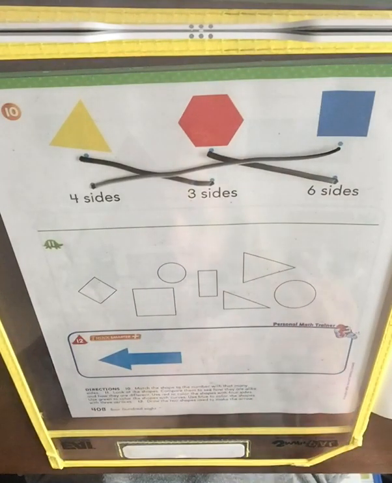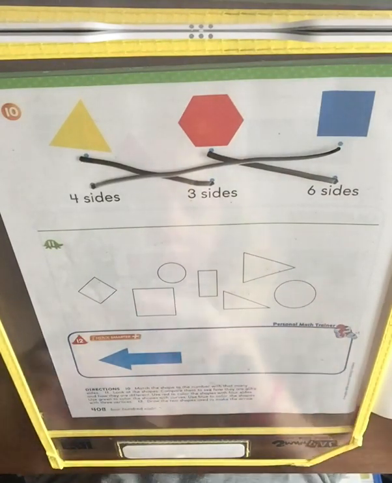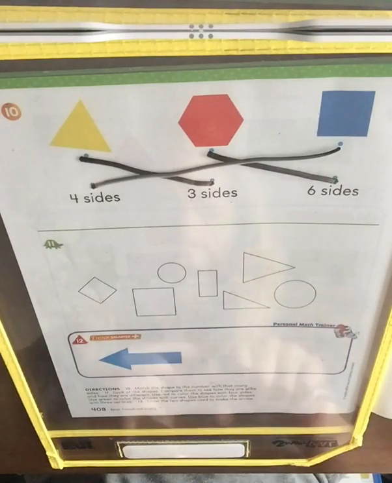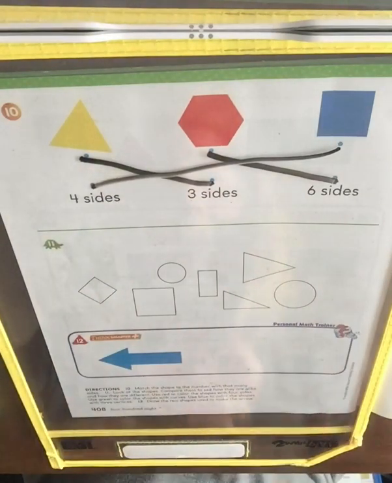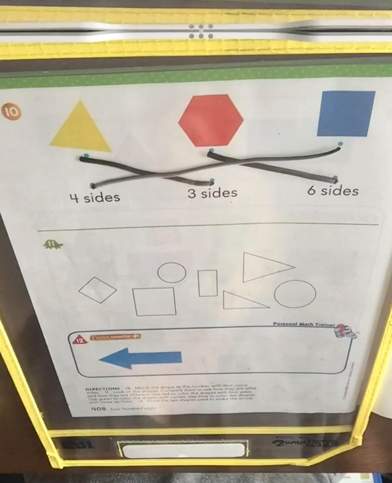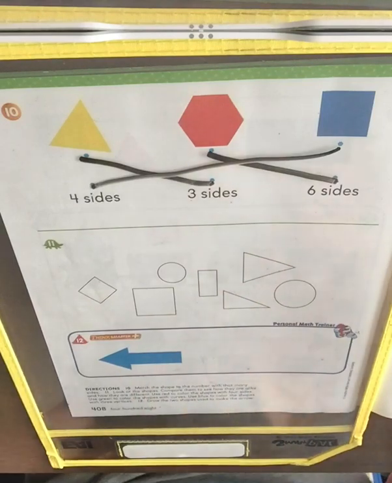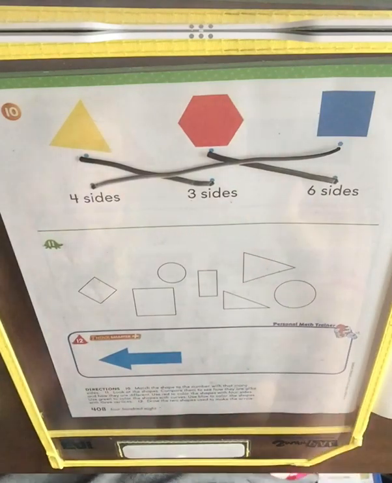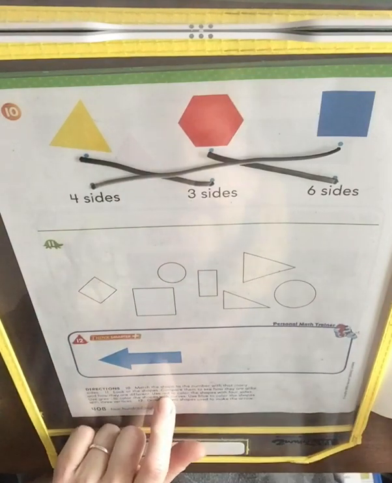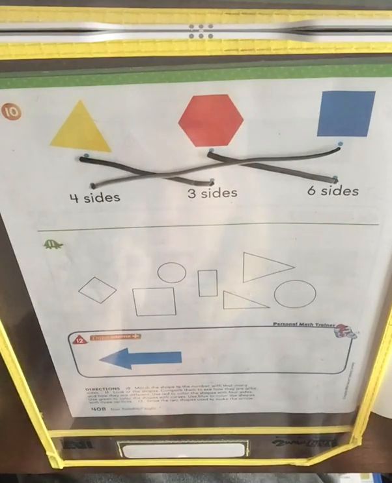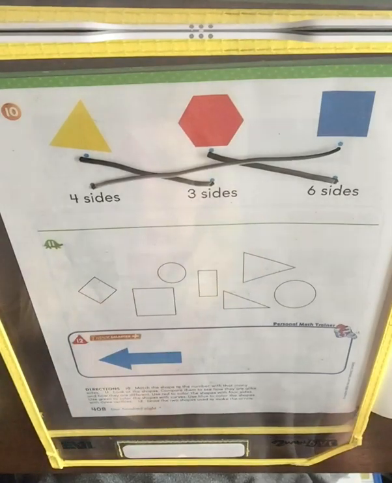Question number 11 wants us to look at the shapes. And we're going to use our crayons again. You'll need your blue and your green and your red. If you didn't get them yet, go get them now. And we're going to use red to color the shapes with 4 sides, green to color the shapes with curves, and blue to color the shapes with 3 vertices.